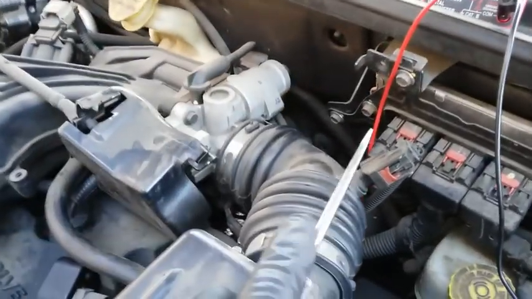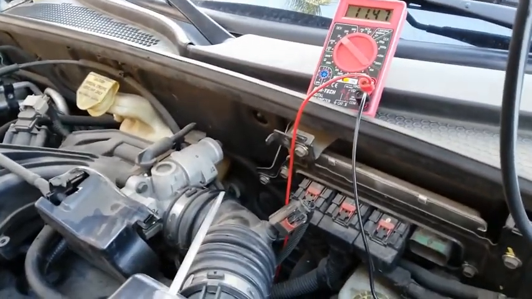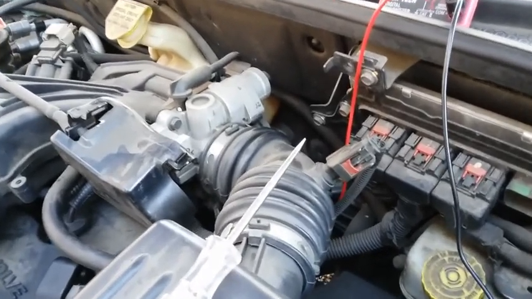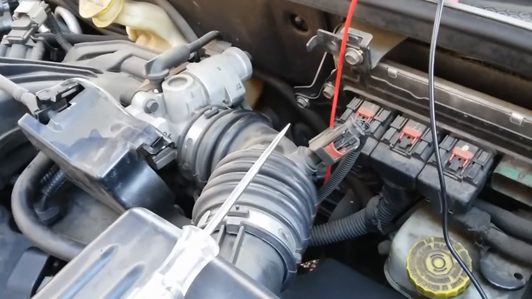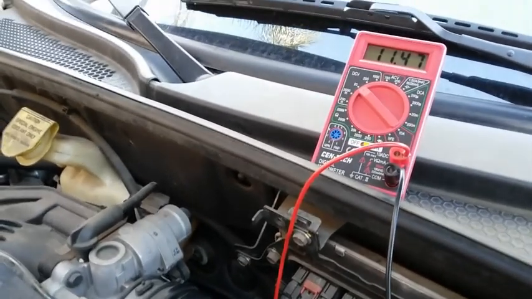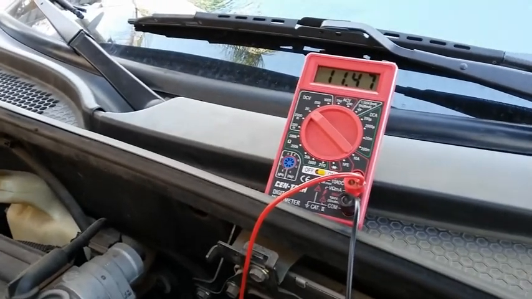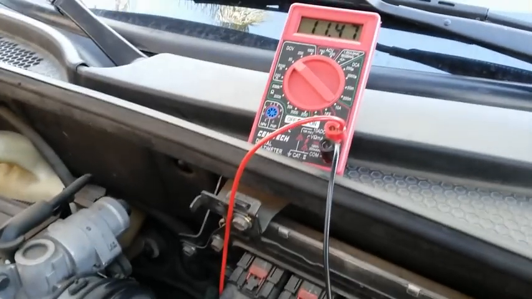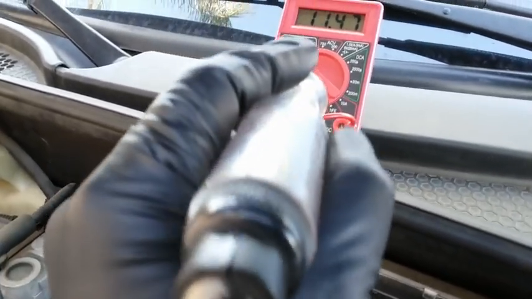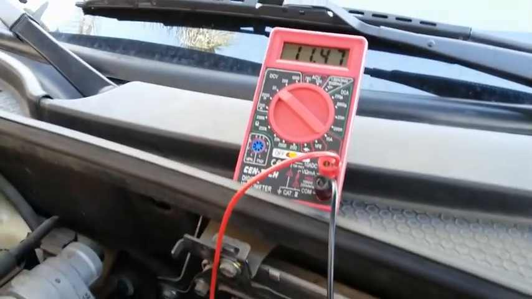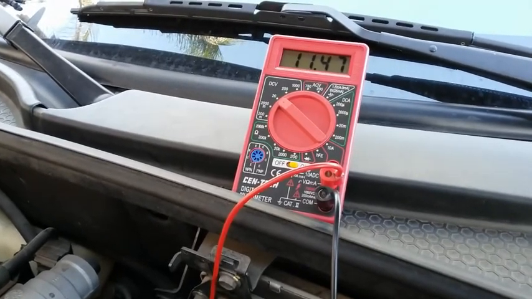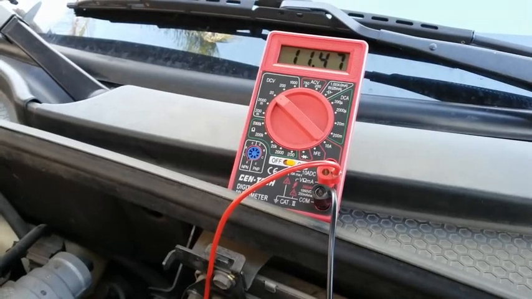So to perform this integrity test on the signal wire from the connector to the PCM, you must unplug the connector and touch the signal wire on and off. In this case, my connector is already unplugged from the oil pressure switch. It's showing about 11.47 unplugged. So I'm going to touch this red lead on and off, and this voltage should drop to approximately 0 volts. If that happens, it means that this signal wire from the connector to the computer has no shorts or opens.